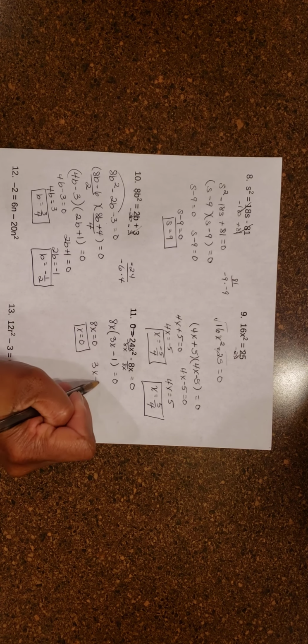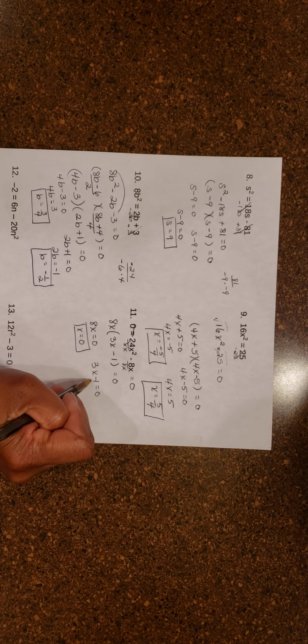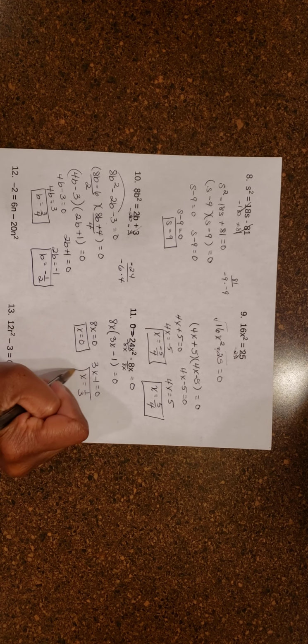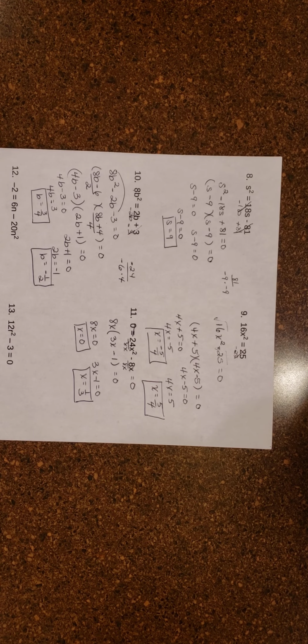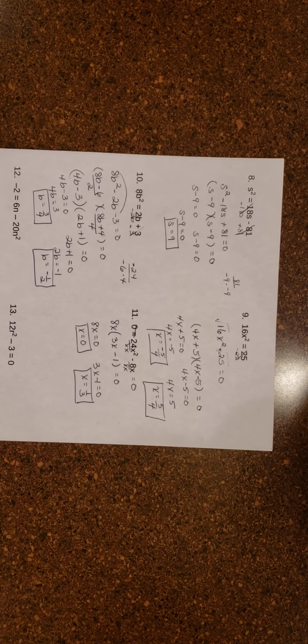I'm also going to set this one to equal 0. So that's adding 1 on both sides. So x is equal to 1/3. So again, this has two solutions.